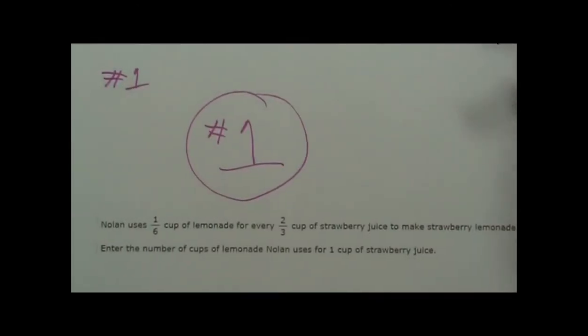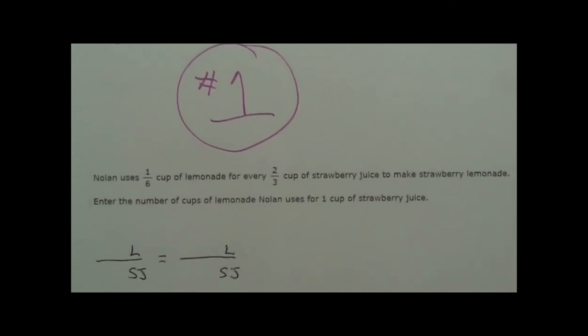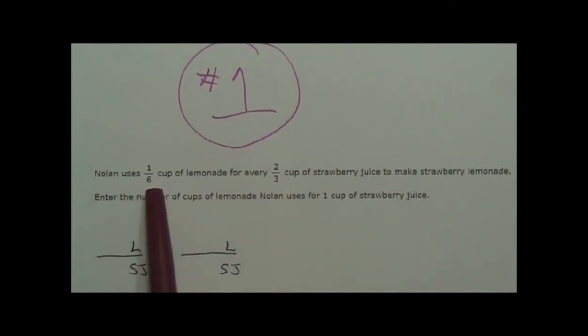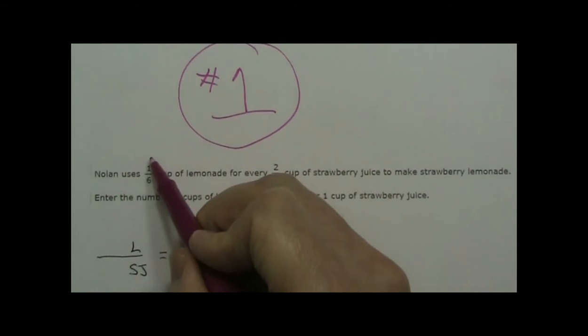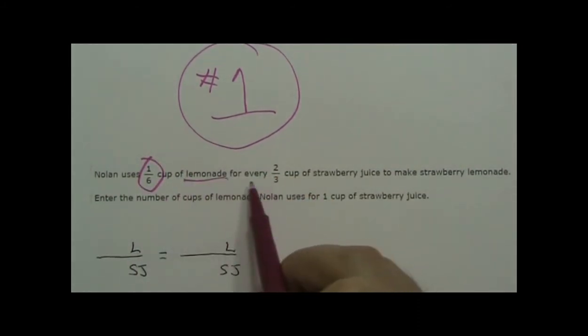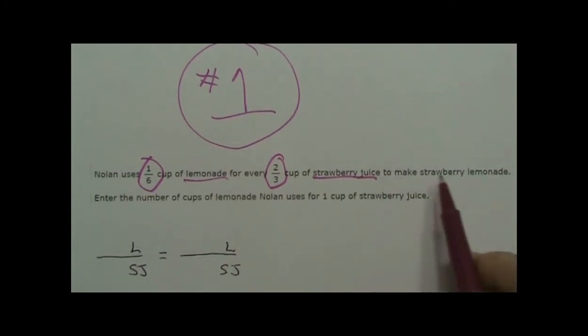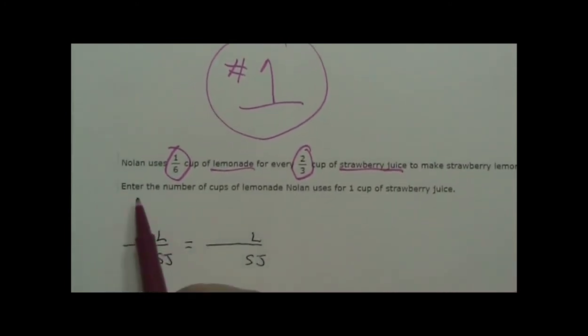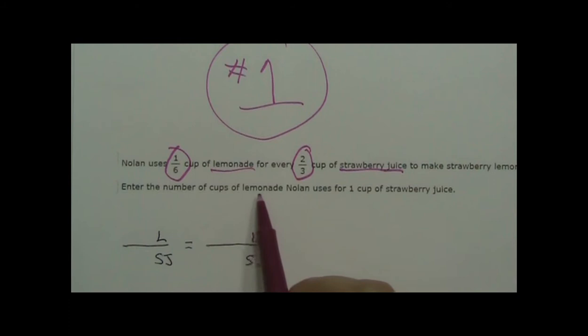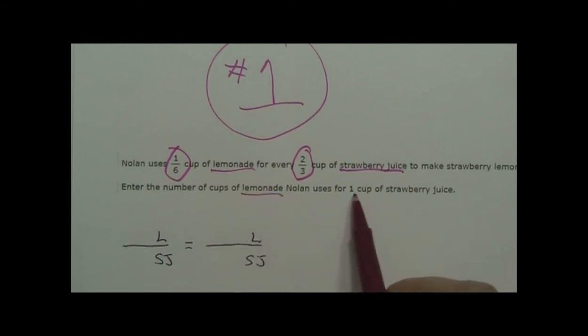So now to our problem. Let me just read it quickly. It says Nolan uses 1/6 cup of lemonade for every 2/3 cup of strawberry juice to make strawberry lemonade. Enter the number of cups of lemonade Nolan uses for 1 cup of strawberry juice.